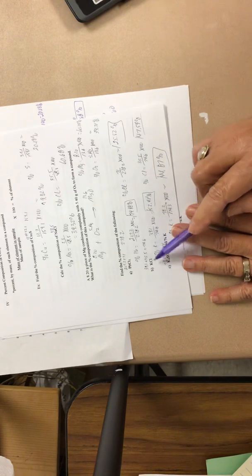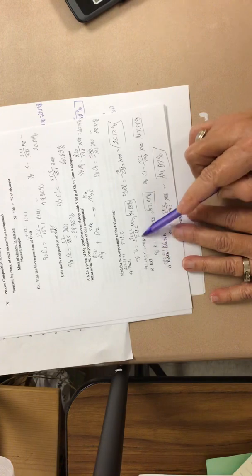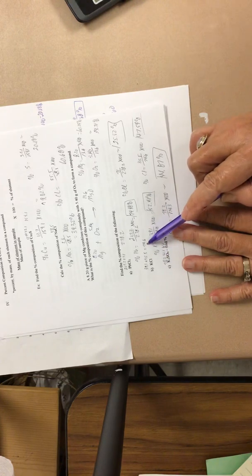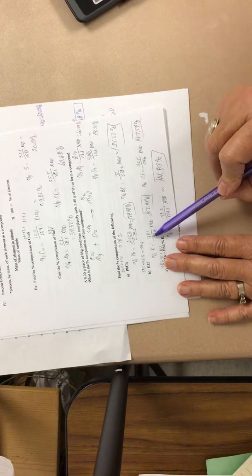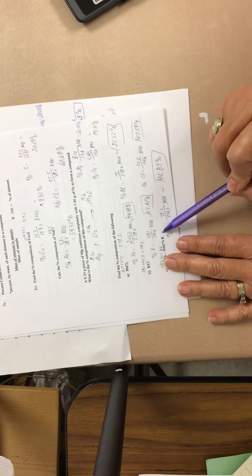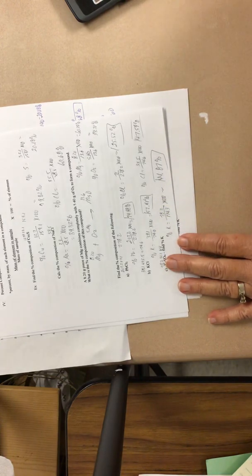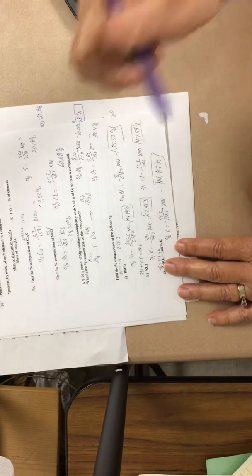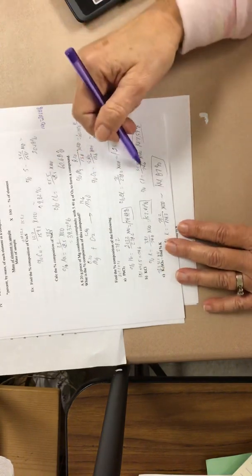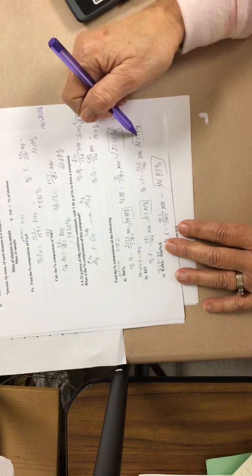Potassium chloride, potassium is 39.1, chlorine is 35.5, so when you add them up, that compound weighs 74.6. So your percent potassium is equal to 39.1 divided by 74.6 times 100. So that is going to be 52.41%. Your chlorine's mass was 35.5 divided by 74.6 times 100. So your percent chlorine is 47.59.